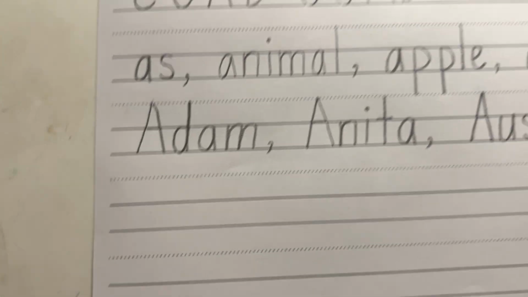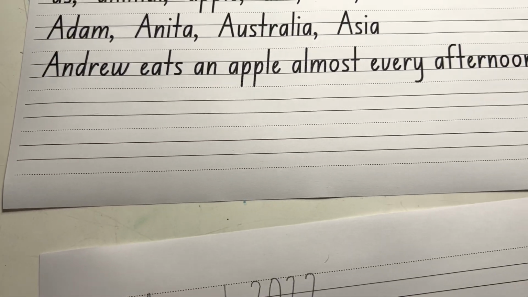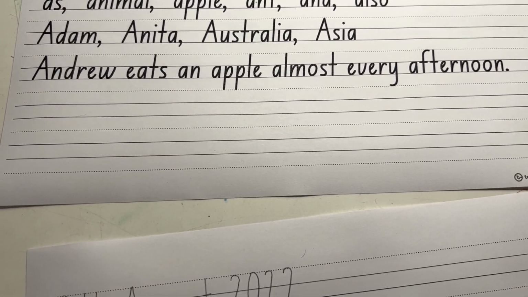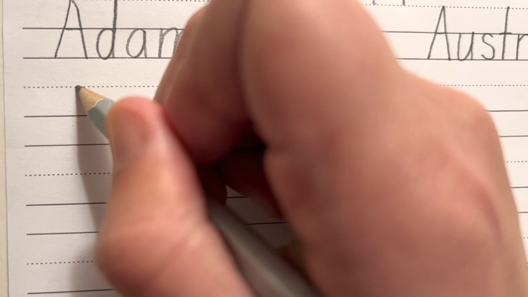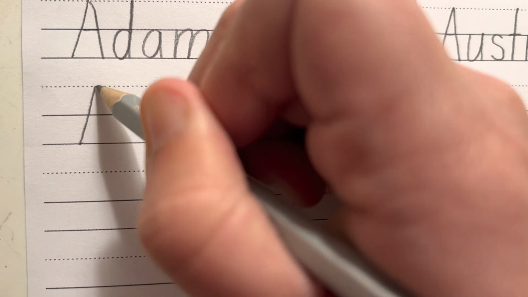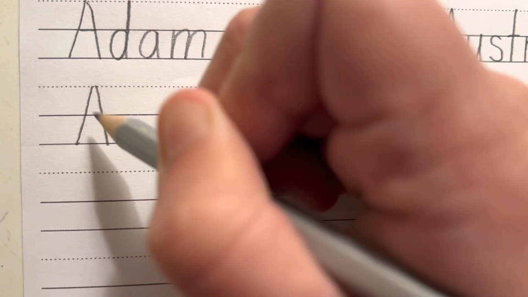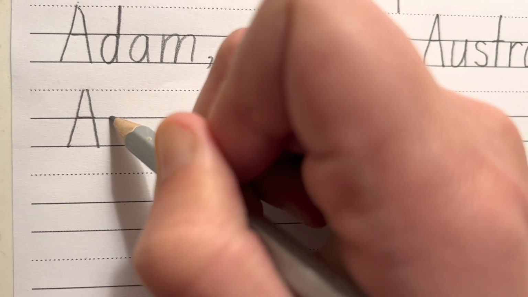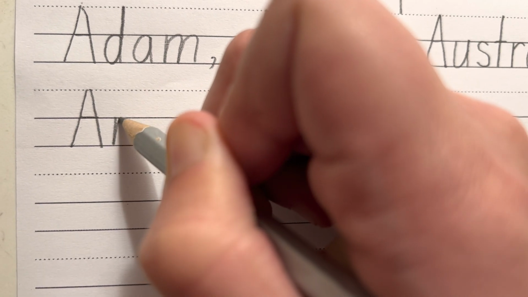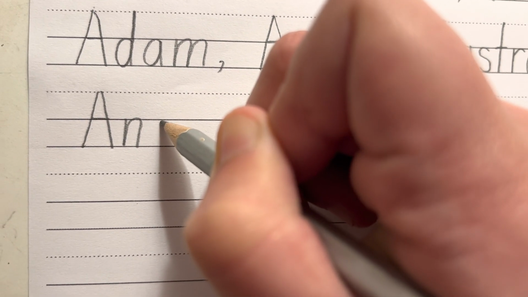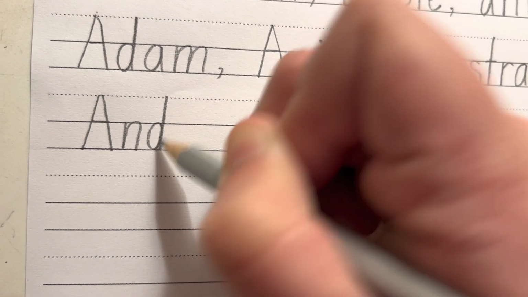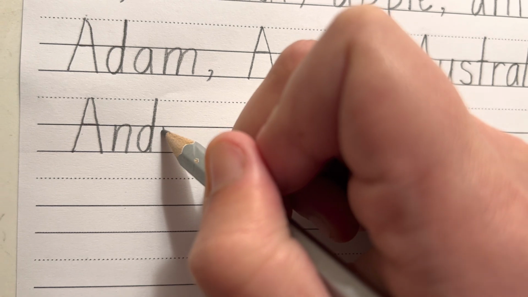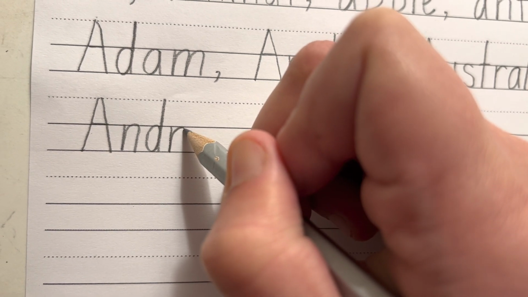Well, today's sentence is Andrew eats an apple almost every afternoon. We're going to start the sentence with a capital A. So start from the dotted line onto one side, touching the bottom solid line, the other side, we join the middle. For the N, we start from the solid line, going down, up and around. For the D, we go round and up all the way to the top dotted line, going straight back down again. For the R, we go down and up and around.